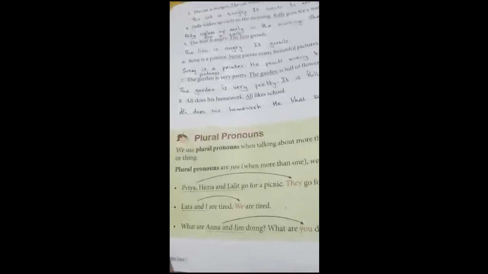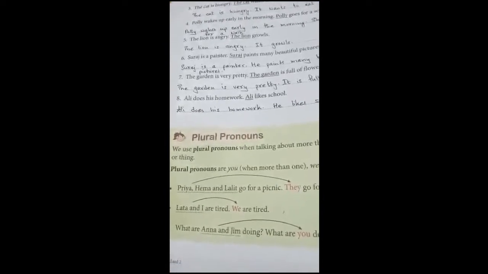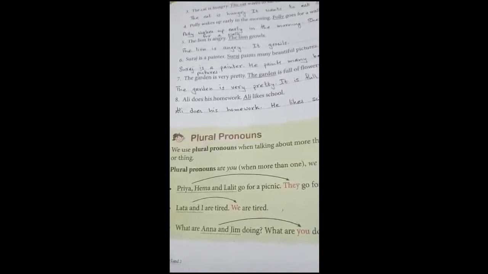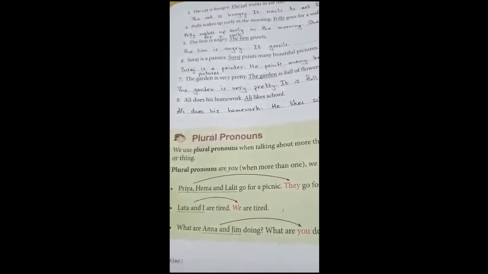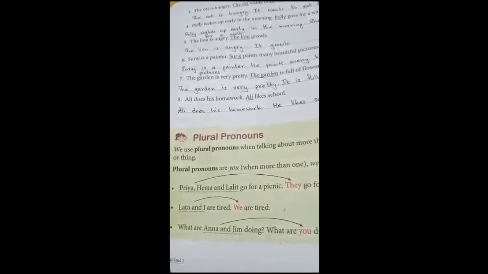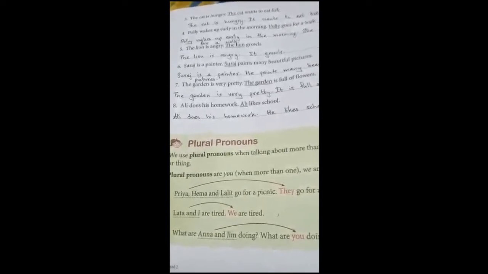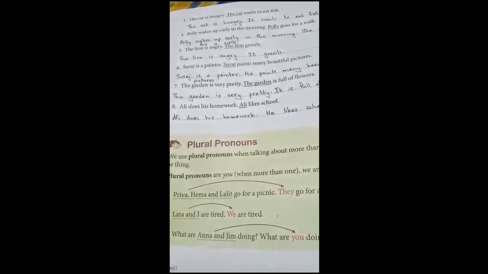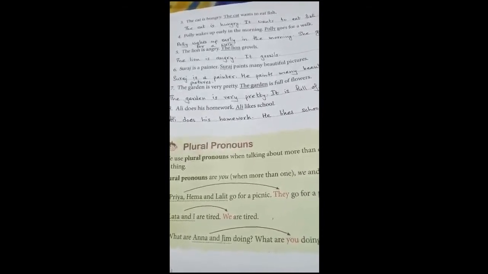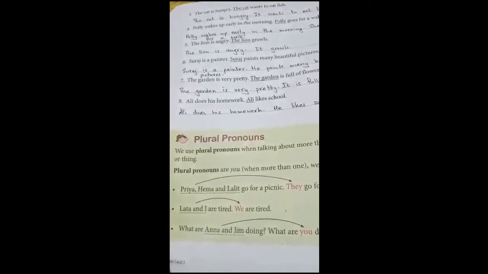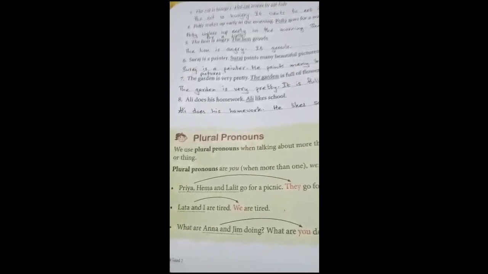Then the next one: Lata and I are tired. Lata and I means we are talking about us. When I is mentioned together with others, instead of nouns we use we.